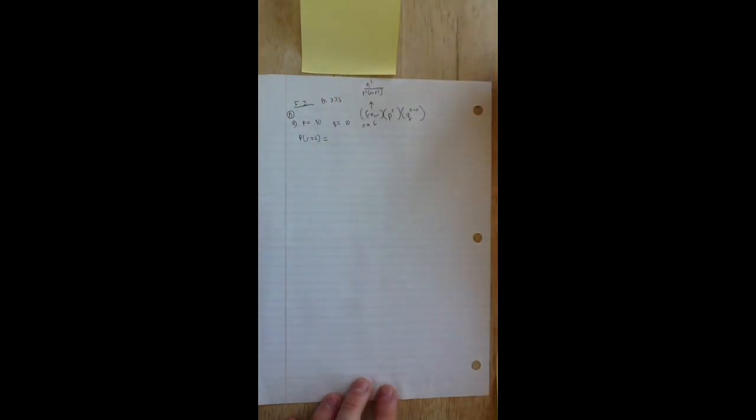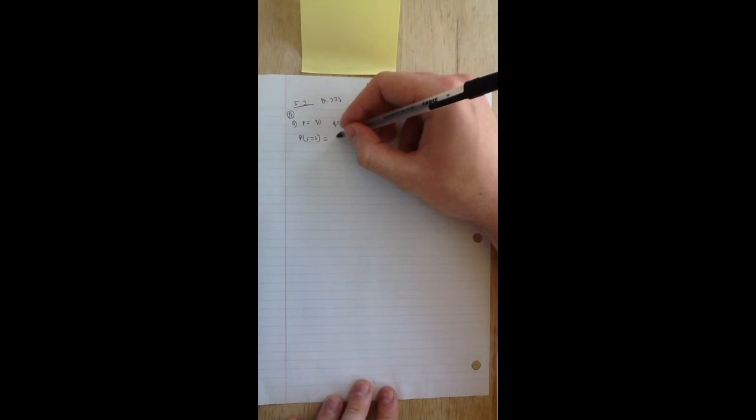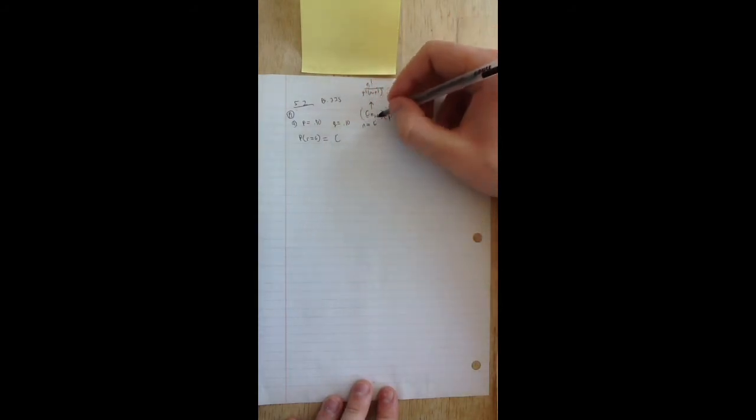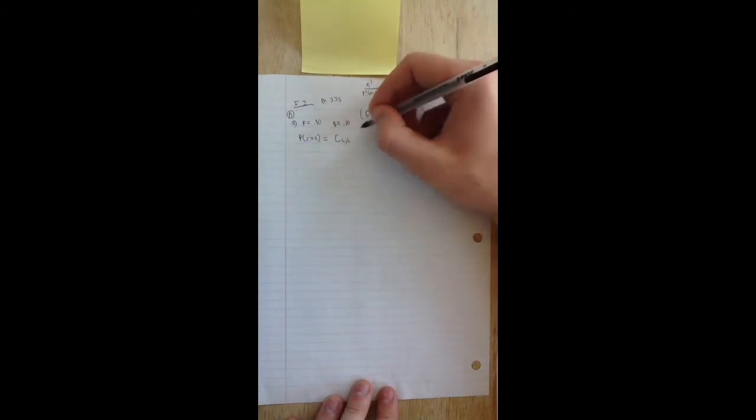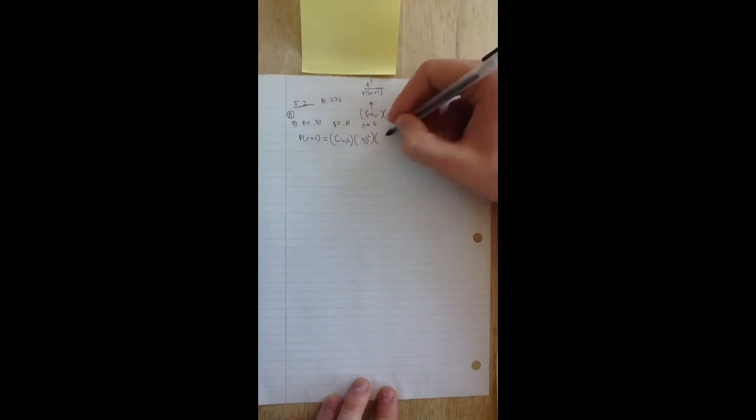So we're just going to plug everything in then. We're just going to stick everything into our binomial probability distribution formula and go from there. So we're going to do the combination of n is 6, r is also 6, times p, which is 0.90, to the power of 6, times 0.10 to the power of 6 minus 6.